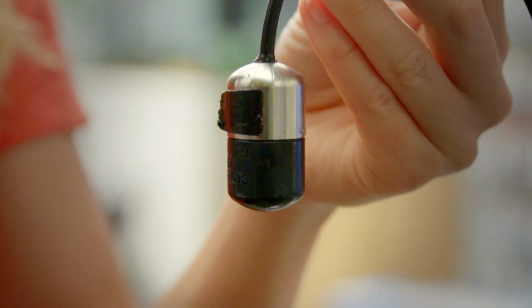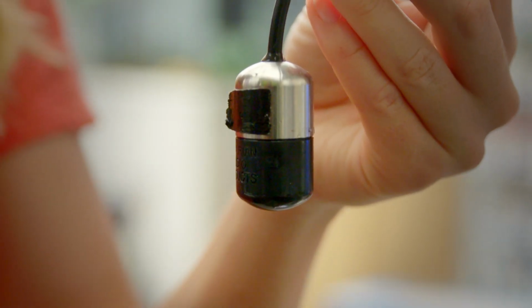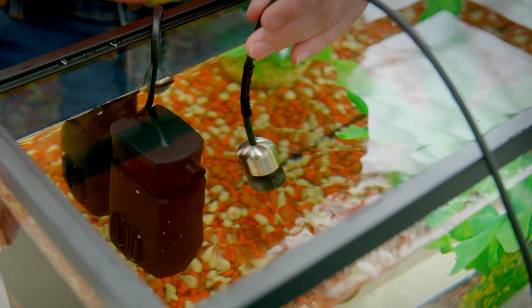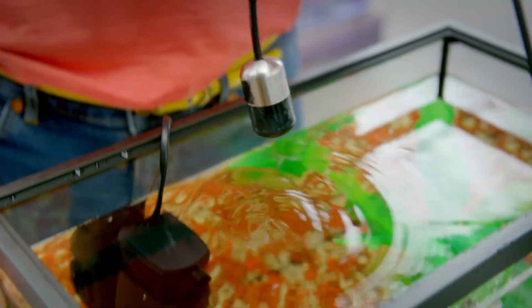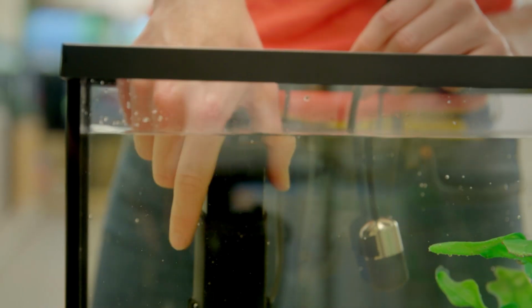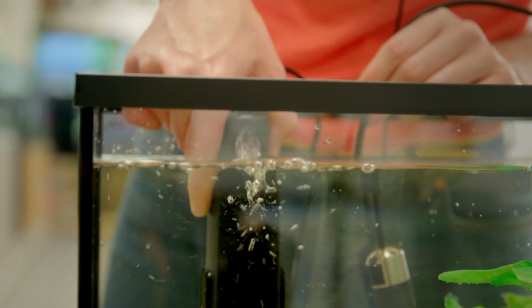I've got a special underwater microphone with me. It's called a hydrophone, and the hydrophone will let us hear what it sounds like underwater. But remember, this is a special microphone, so you mustn't try this at home. Let's give it a go. Wow, can you hear that? If I take the hydrophone out, we can't hear anything. If I put it back in, I can. That's the sound of the filter working. Actually, if I move the filter up a little bit, oh, can you see it making bubbles on the surface of the water?